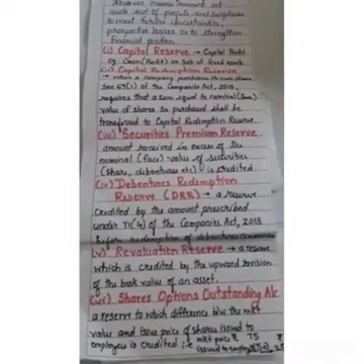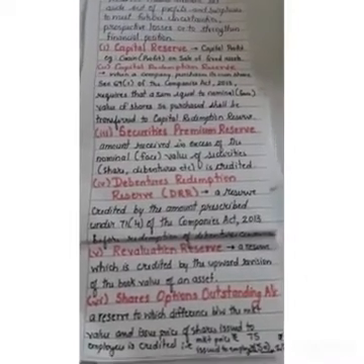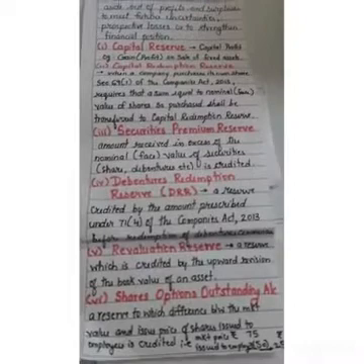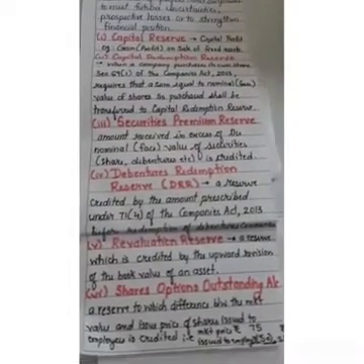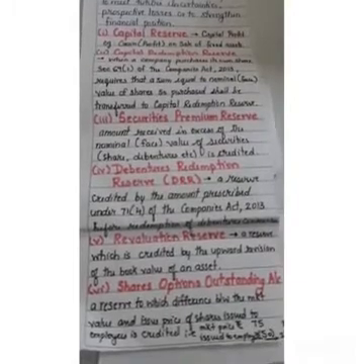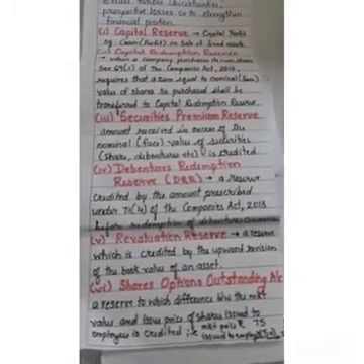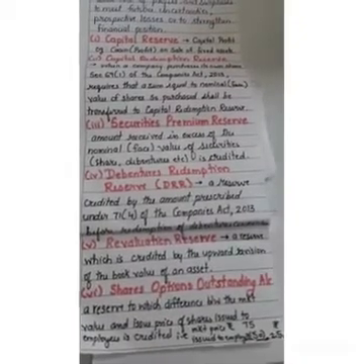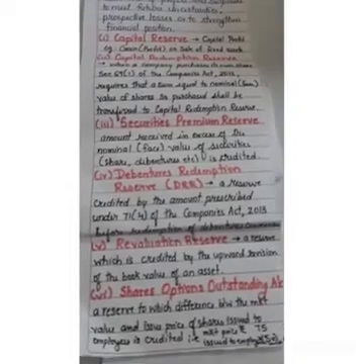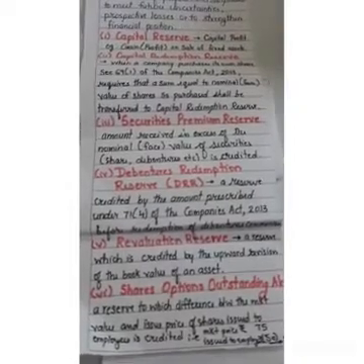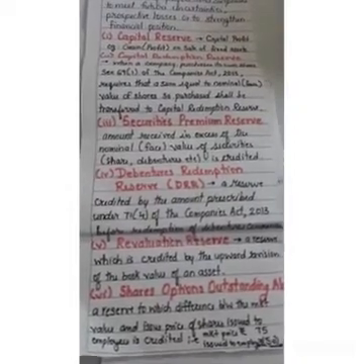Some of the examples related to reserves are capital reserve, capital redemption reserve, securities premium reserve, debenture redemption reserve, revaluation reserve, and share option outstanding account. Capital reserve is created out of capital profit. An example is profit on sale of fixed asset.